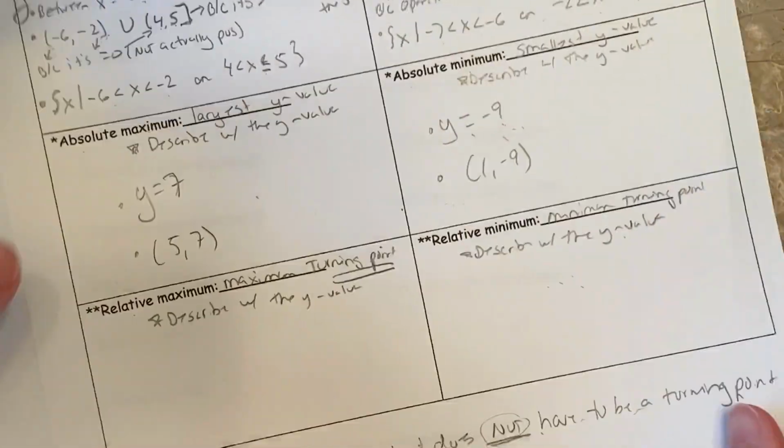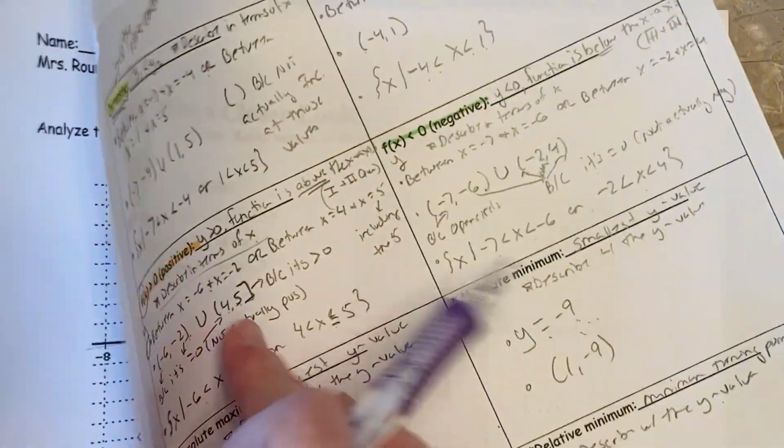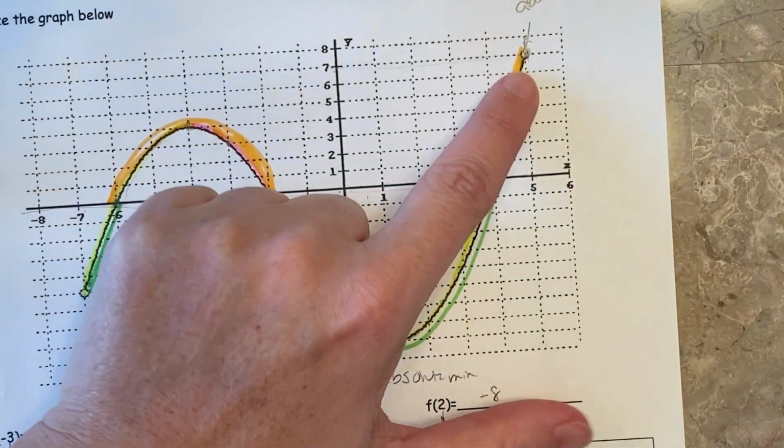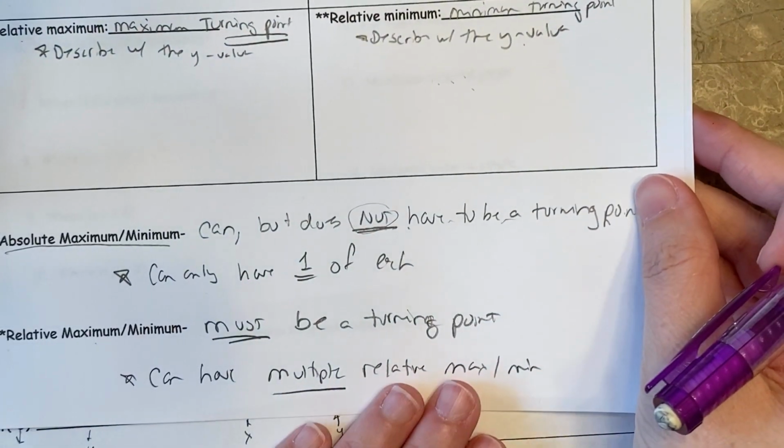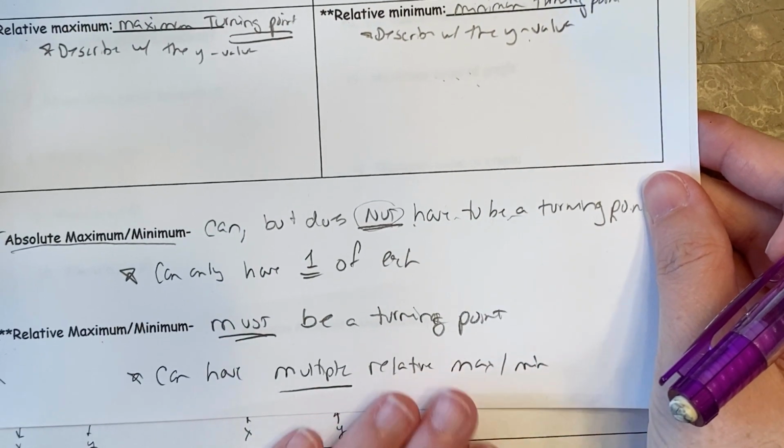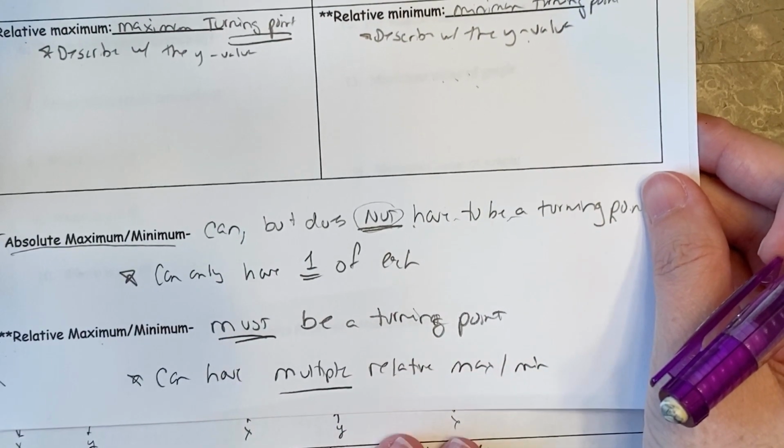Here does not have to be a turning point. So for example, this was not a turning point. Okay, this one over here was not a turning point. Okay, this one was. This was not a turning point. This one was. That's okay. But when we're talking relatives, it has to be a turning point, and we can have multiple.